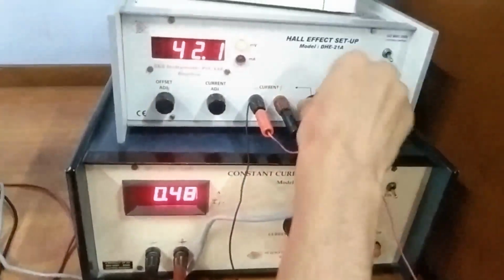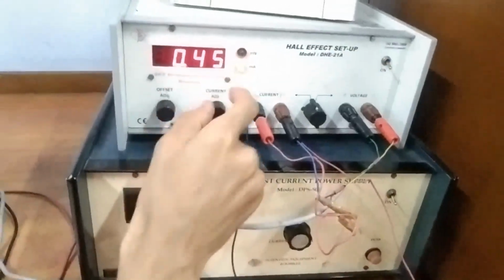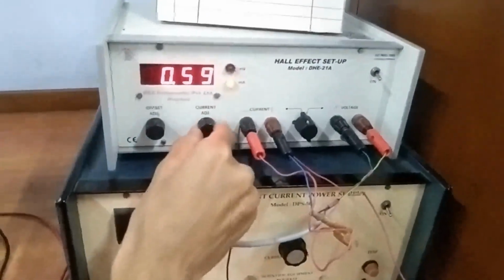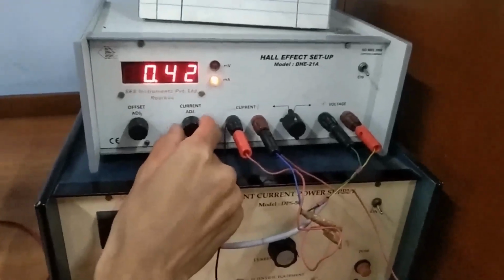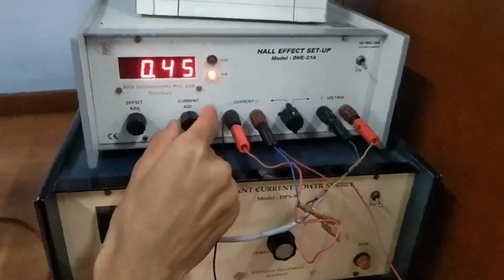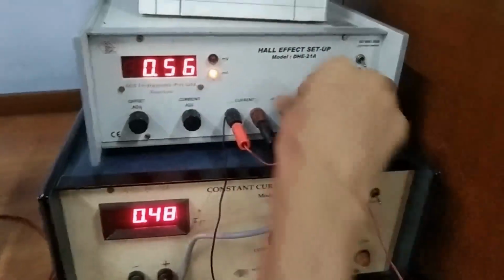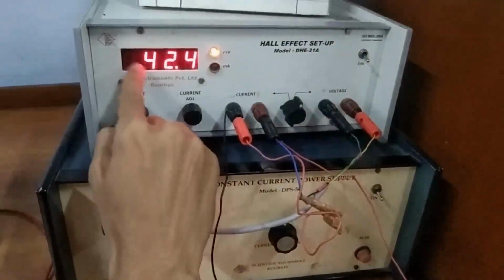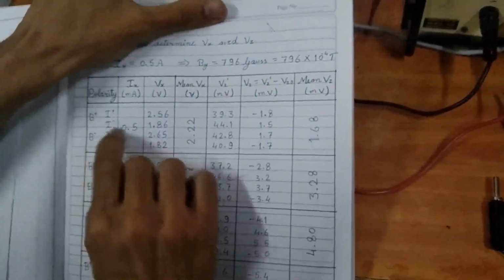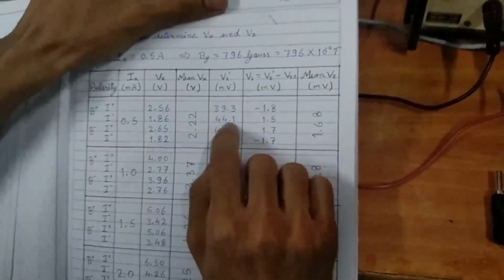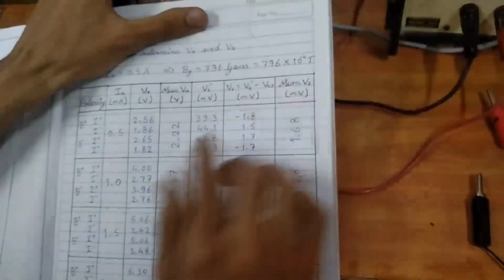The current polarity is changed. Now observe here whether the current is almost 0.5 or not. It's not 0.5, so let's slightly increase it to 0.5. You will increase it from your side at the time of the experiment. So I have considered 0.5 almost. In this case it's 42.4. You will write here almost 42.4 in the case of positive polarity of B and negative polarity of current. It's almost 44.42, whatever it is.